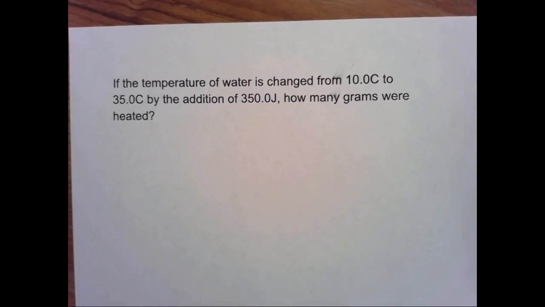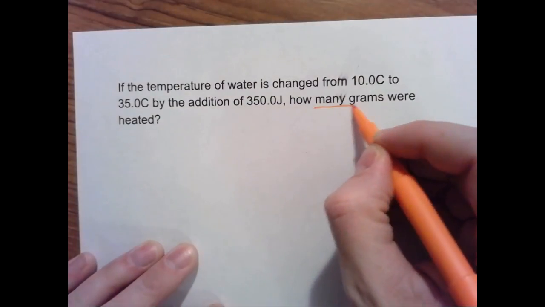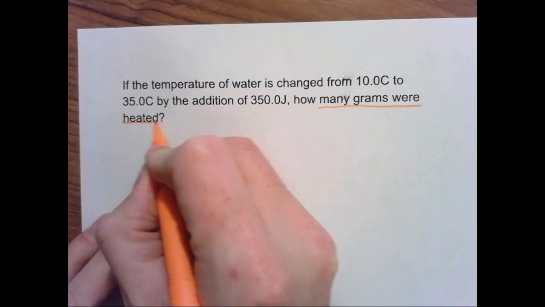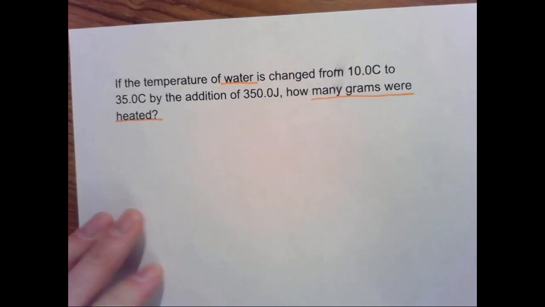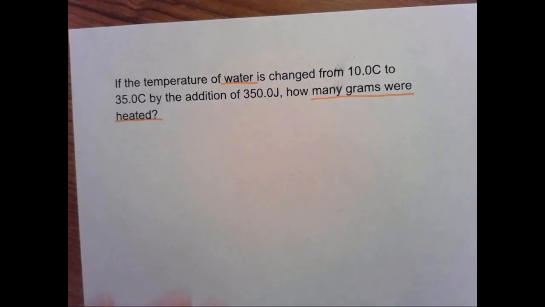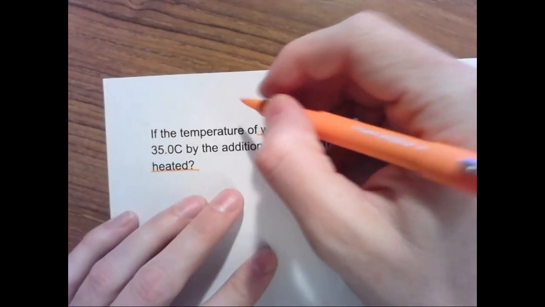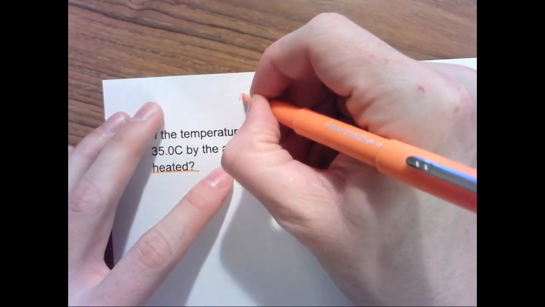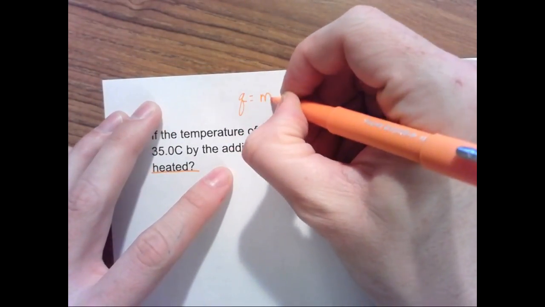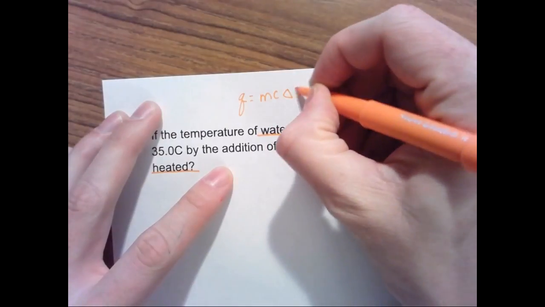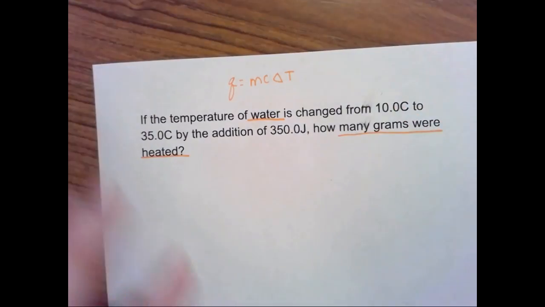So this time we're going to look for how many grams of water. Water is important because that tells us what specific heat to use. It was heated from 10 degrees to 35 degrees, and they added 350 joules of energy. And if you remember the formula to find heat, Q equals mc times delta T. Remember, delta T is the change of temperature.